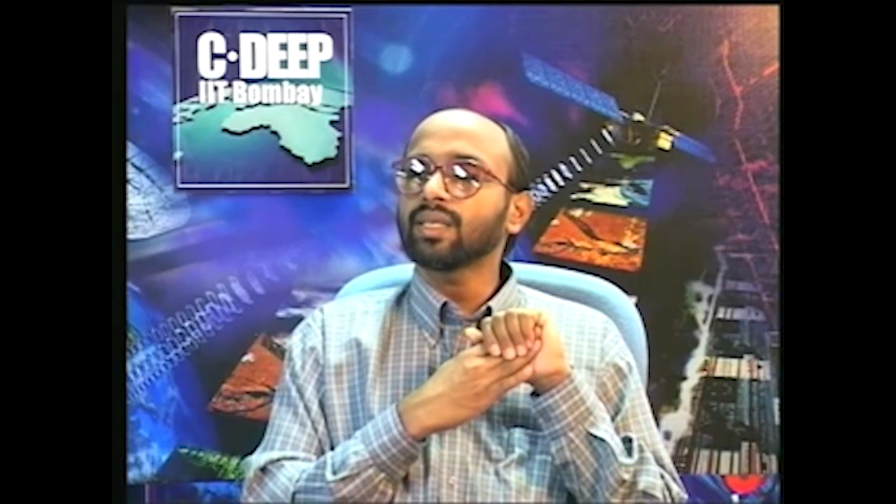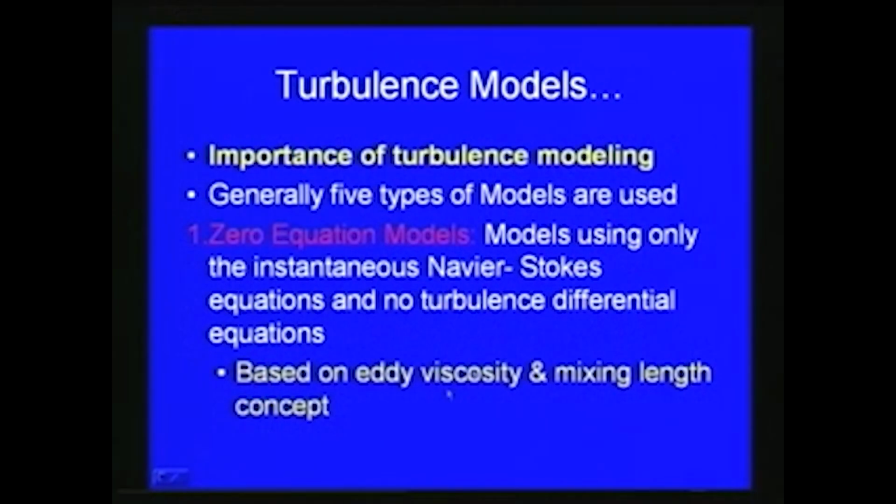First one is called zero equation models. In the zero equation models, what we do is model using only the instantaneous Navier-Stokes equations, but we do not use any direct turbulence differential equations. Generally, this is achieved through the eddy viscosity and mixing length concept. So, this is the first approach.